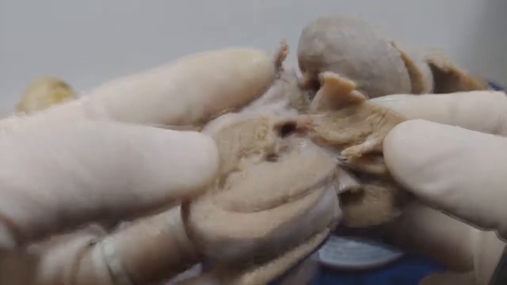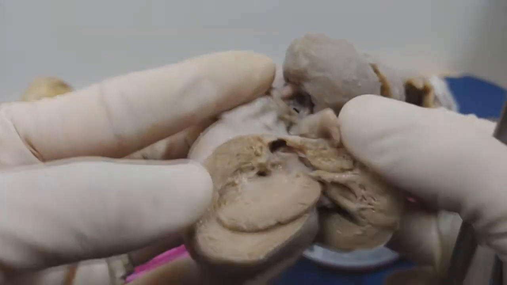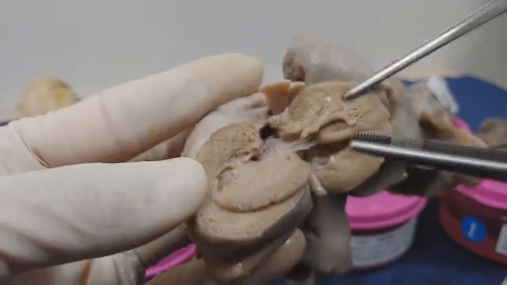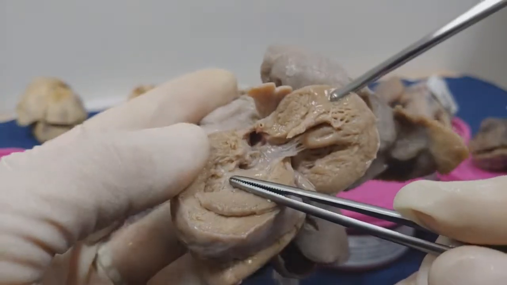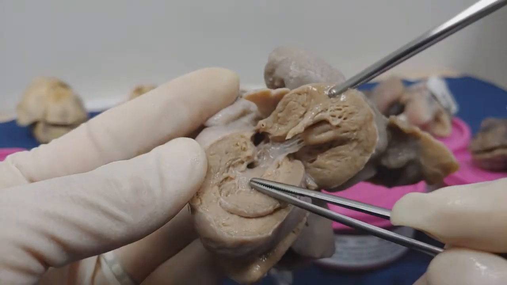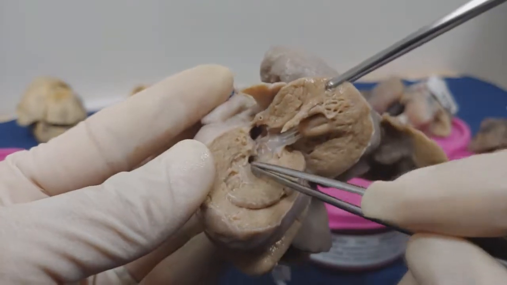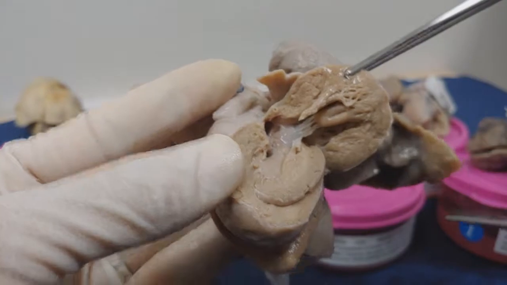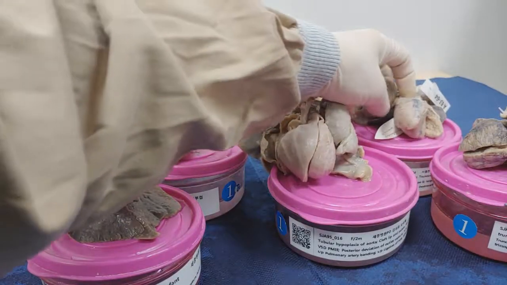So you can see here how the ascending aorta is hypoplastic. This is the LVOT, the outlet of the LV. This is the VSD right there, and right next to it is the LVOT, and see how it's narrowed, causing hypoplasia of the ascending aorta.